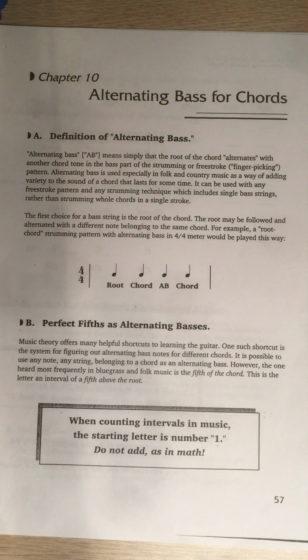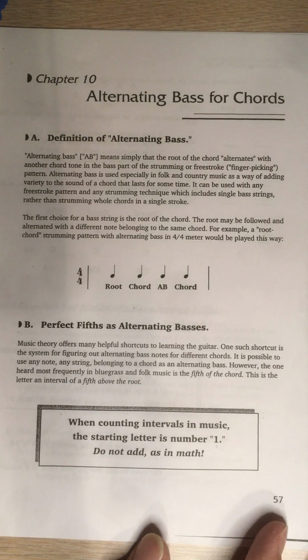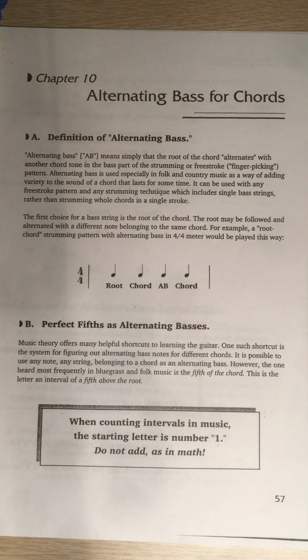This is continuing our 7th series of videos, chapter 10 in the Disler, page 57, alternating bass for chords. This is a really great technique, one I really like and use quite a bit in the different styles of playing that I do. I'm going to try not to get too far into the weeds here.